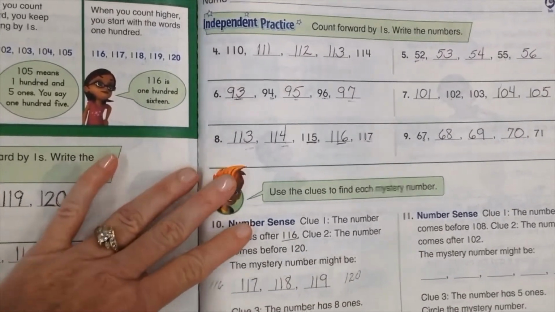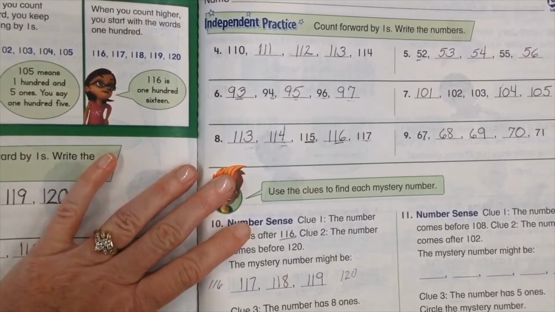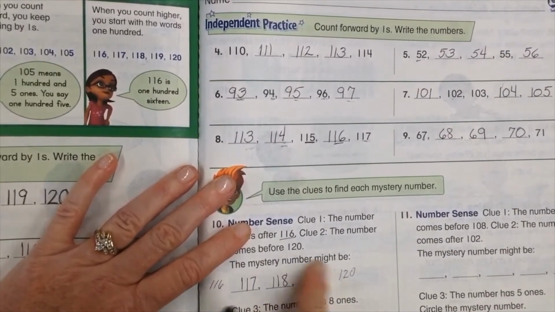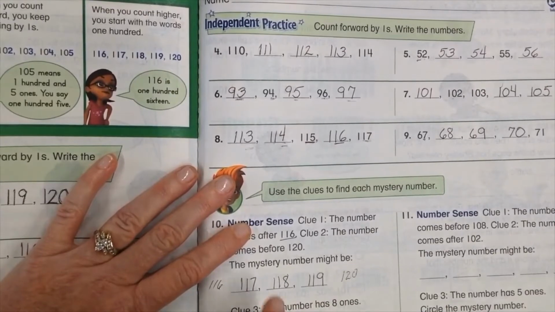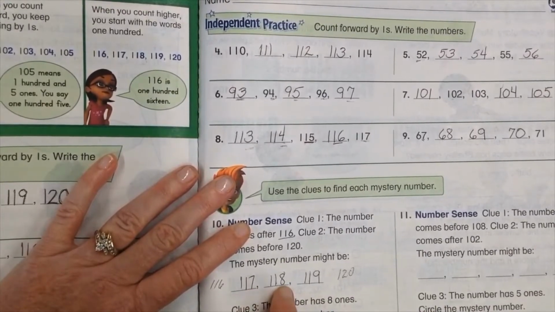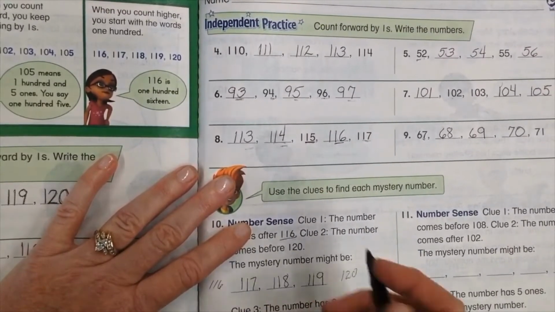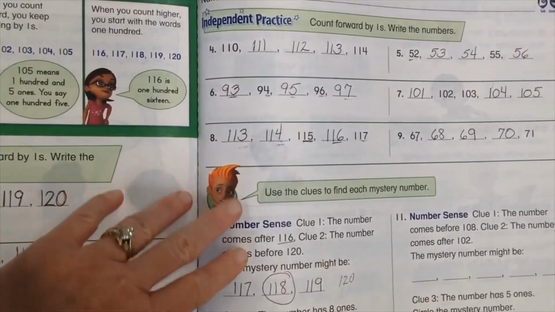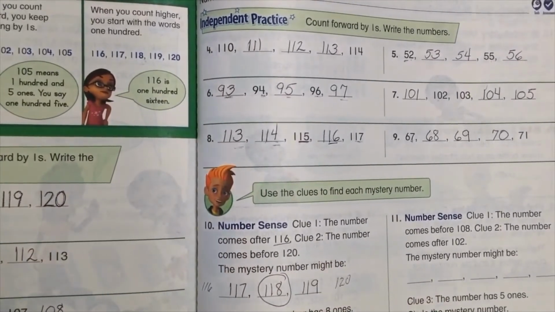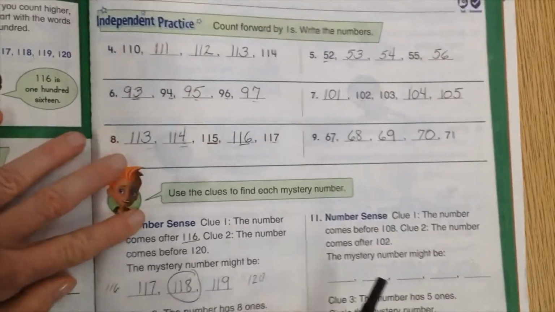Clue number 3. The number has 8 ones. Which one of these has 8 ones? That's not 8. There's an 8. That's not an 8. So our mystery number is 118.